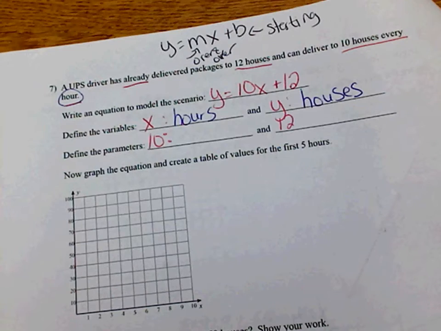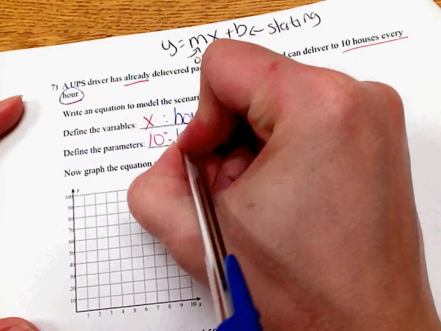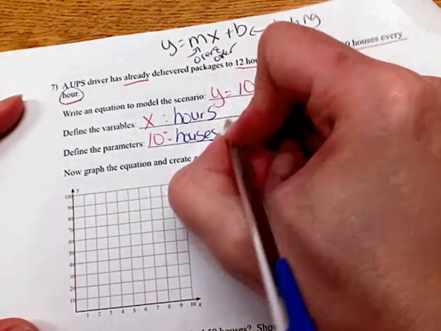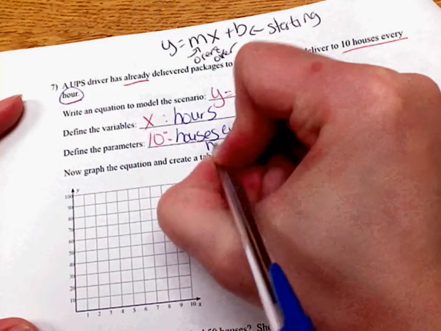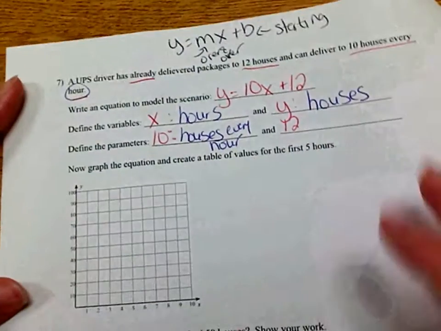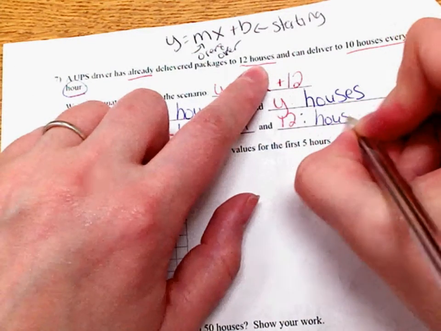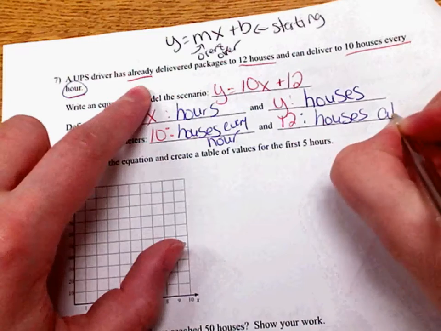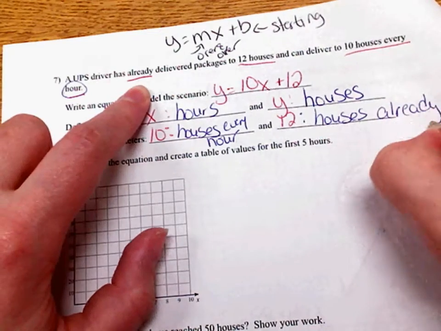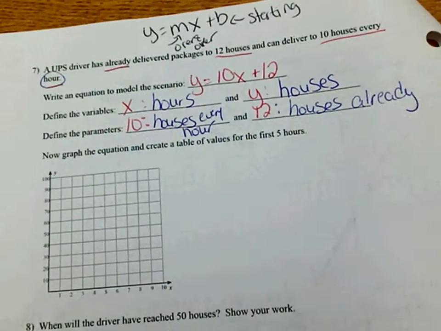Okay? So with 10, it's going to be houses, but not just houses. It's houses every hour. Okay? And with 12, it's going to be houses, but you're going to back up over here already. He's already delivered to 12 houses.